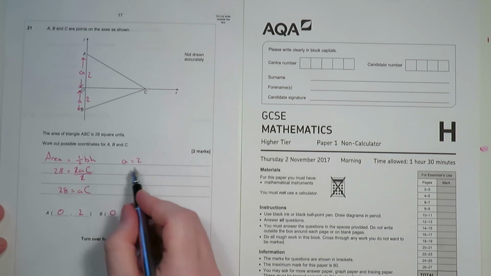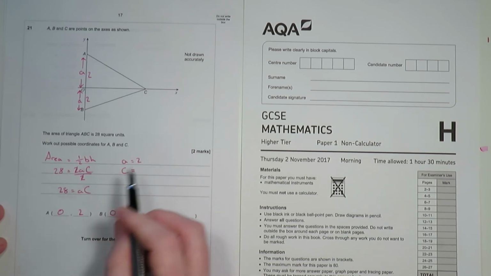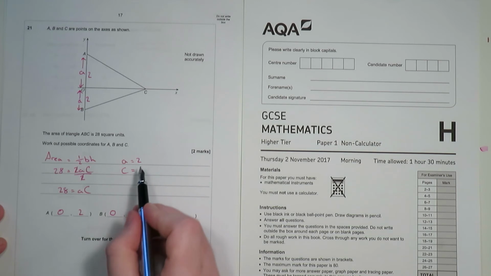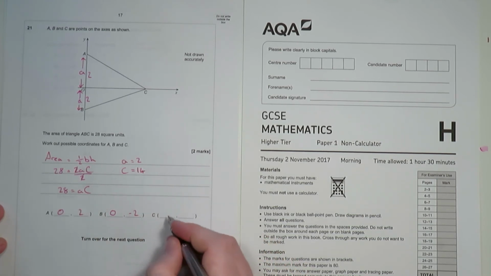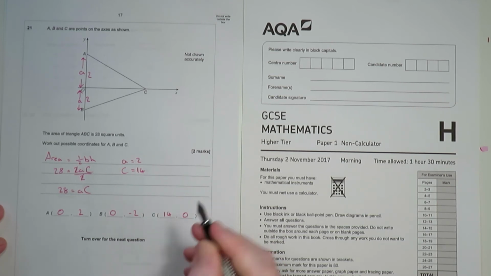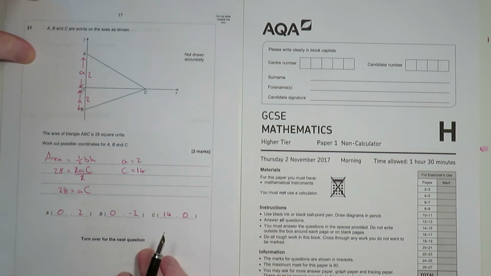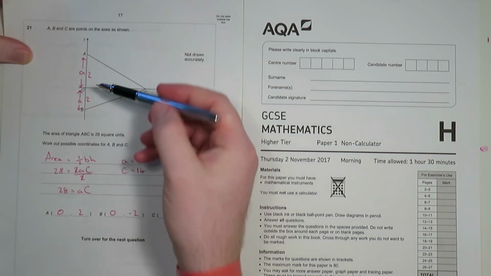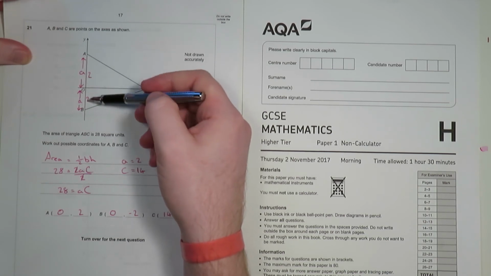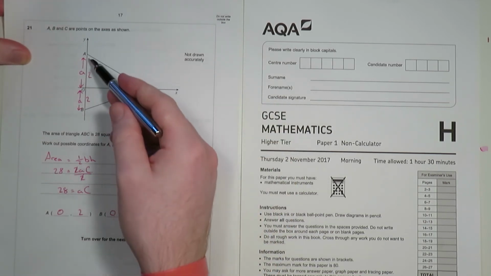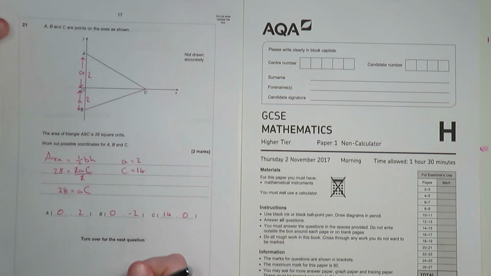If A is 2, then that tells us that C would be equal to 14, because 28 divided by 2 is 14. So the x coordinate of C would be 14 and the y coordinate would be 0. So there we are. Quite a straightforward question. That's why it's only worth 2 marks. The key here is that you need to recognise that it's perfectly acceptable to say that these are both the same length, even though the way they've drawn it, it looks as though they're not.